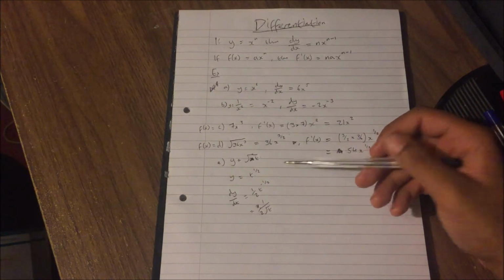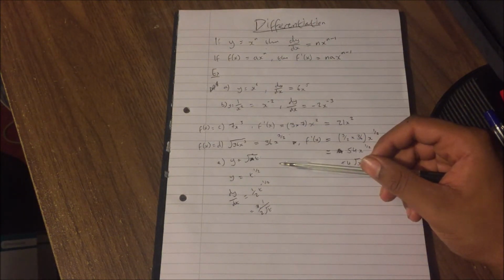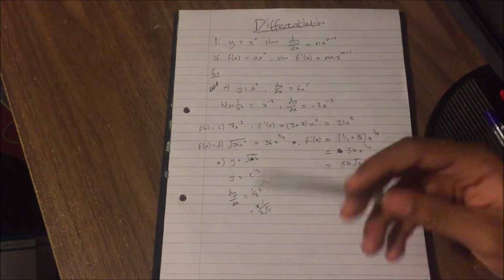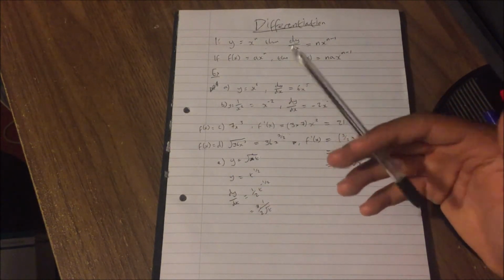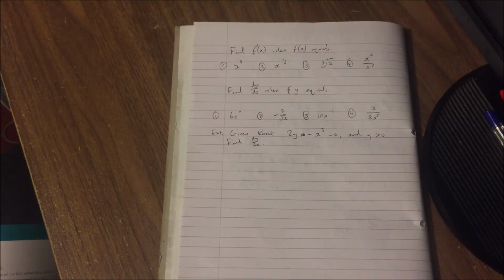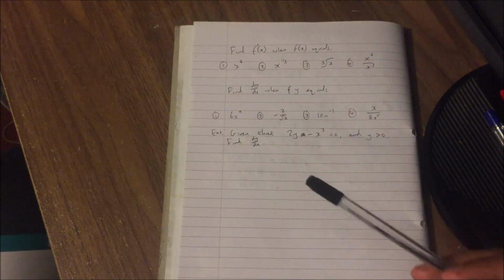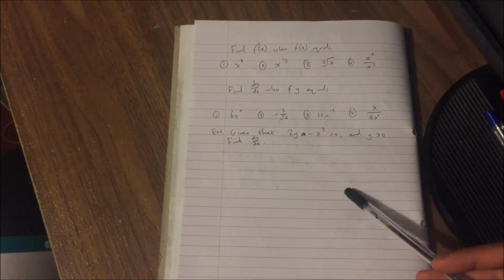So I'm going to show you a few example questions that you can follow yourself, and then you can give it a go yourself. Pause the video, and then we'll move on to something with more functions in it. Okay, so I have got some examples for you to do. Literally just pause the video right now and see if you'll be able to do it.